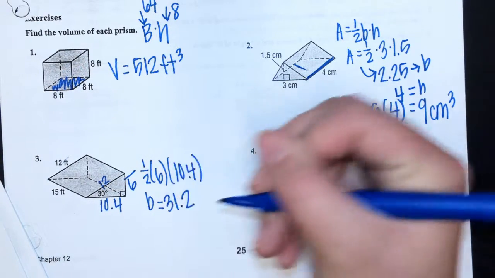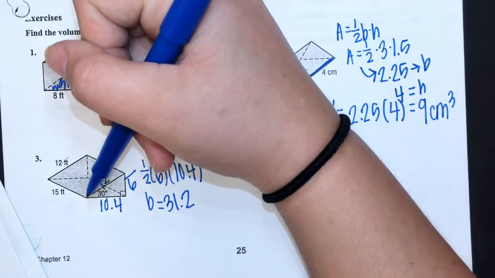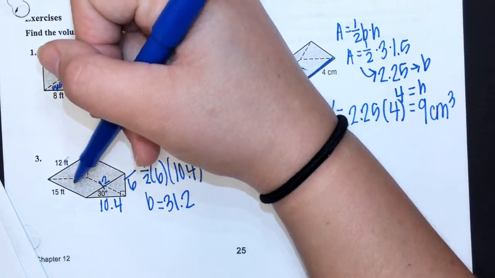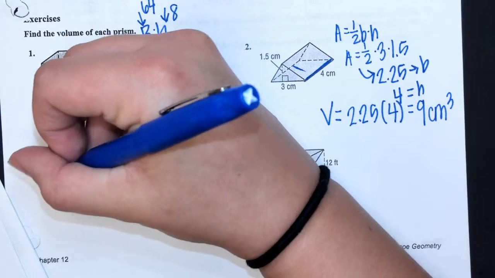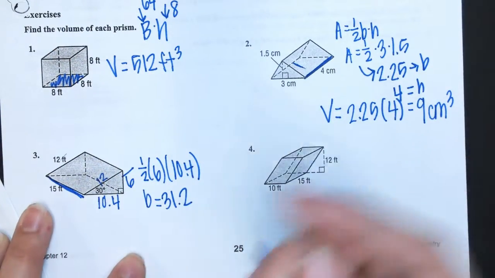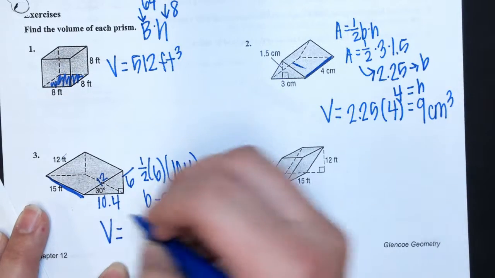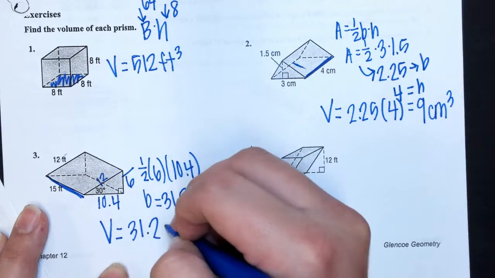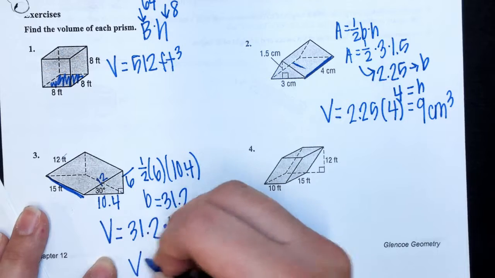Okay, your height in all of these is whatever is from base to base. And they tell me that it's 15. So I know my base is 31.2 and my height is 15. So the volume is 31.2 times 15.